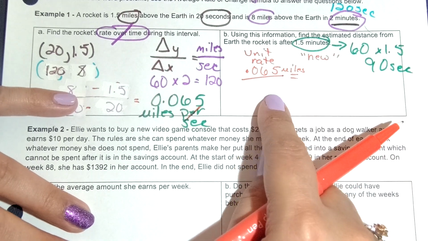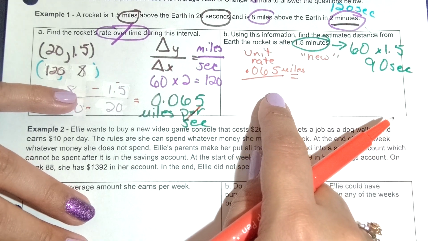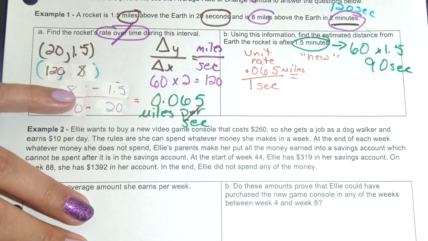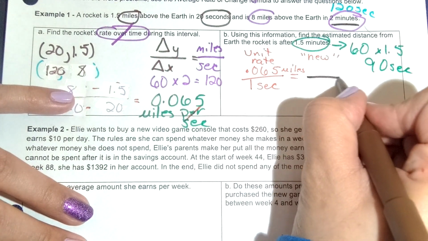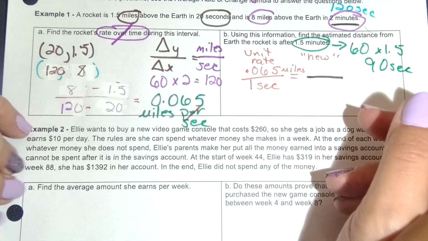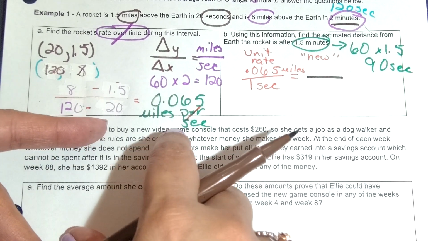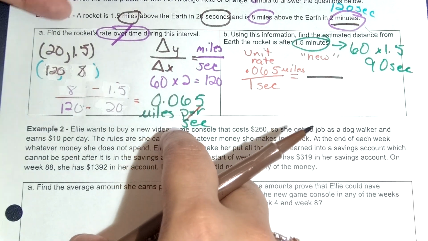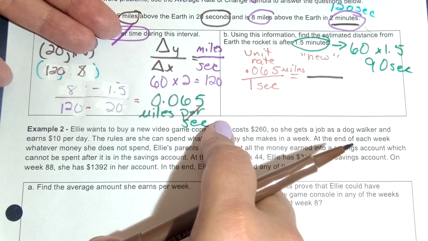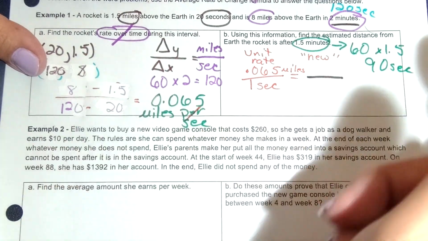Then what goes in the denominator? 1 second. Why is it 1 second? You just guessed? Yeah, the unit is per 1 second. Even though it doesn't specifically say per 1 second, we know it's per second. Per one thing.